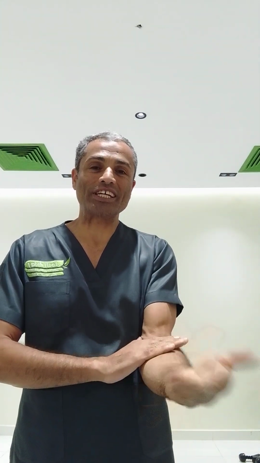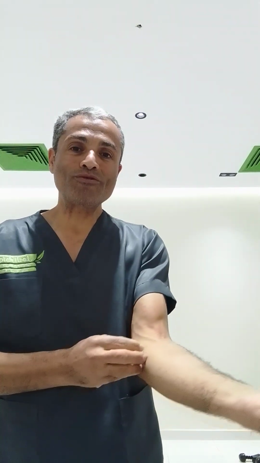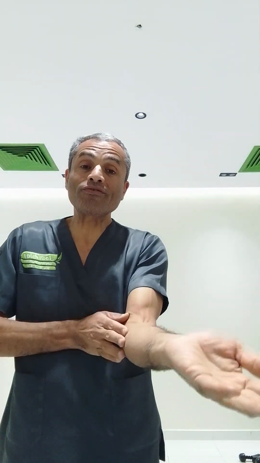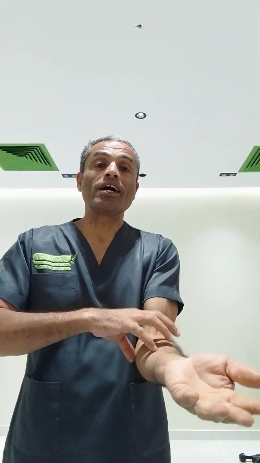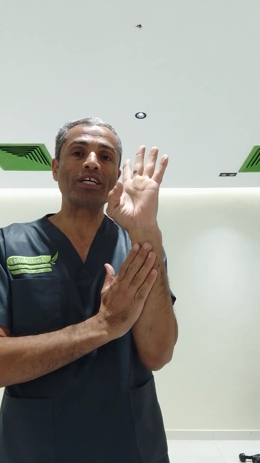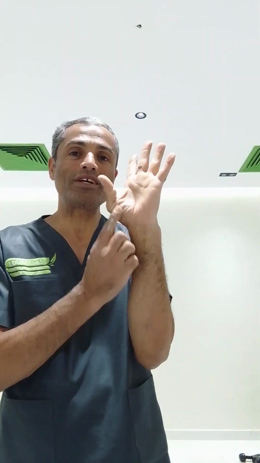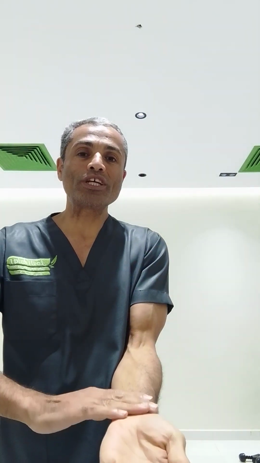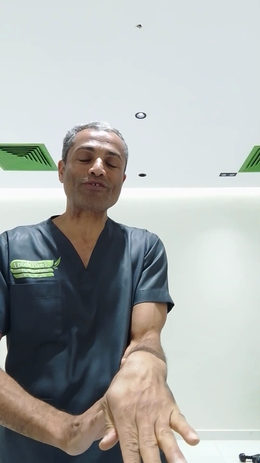teres for pronation here. If we remove them from here, we have the flexor digitorum superficialis, and underneath it, flexor digitorum profundus. If we remove all of these, we have two muscles still in the front part of the forearm. The flexor pollicis longus from here, and also the pronator quadratus for pronation of the forearm.